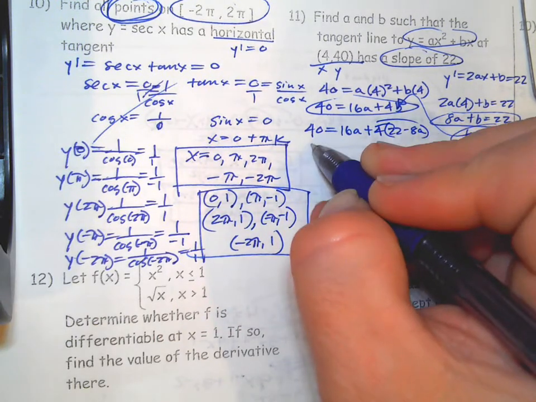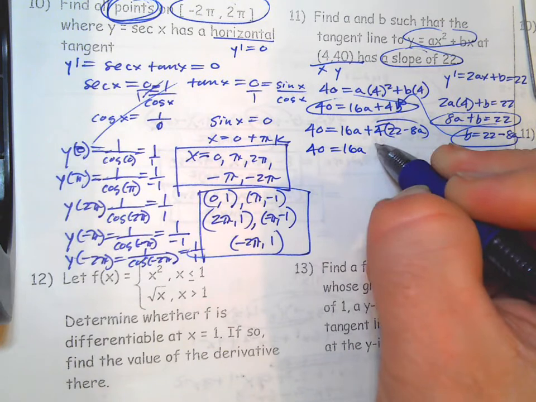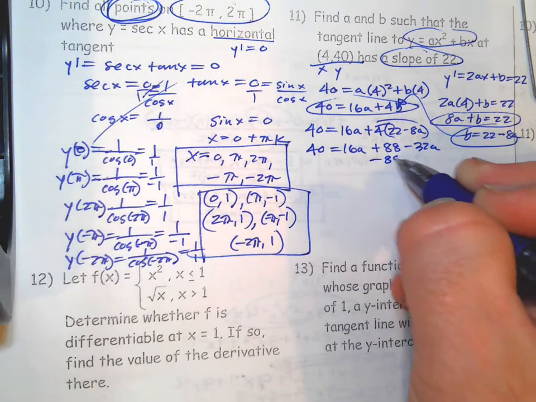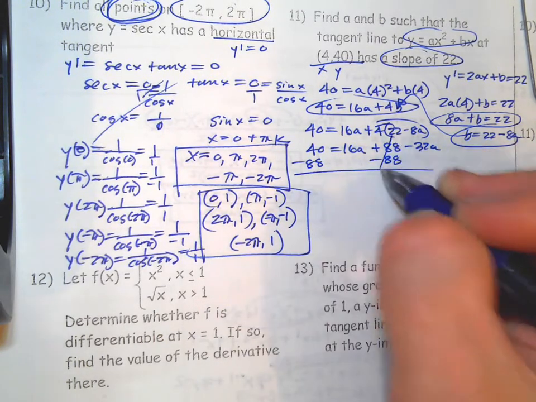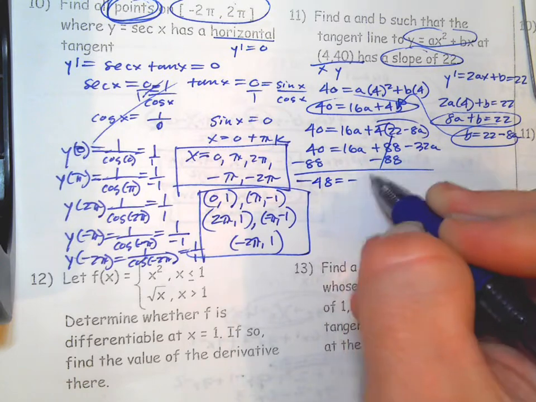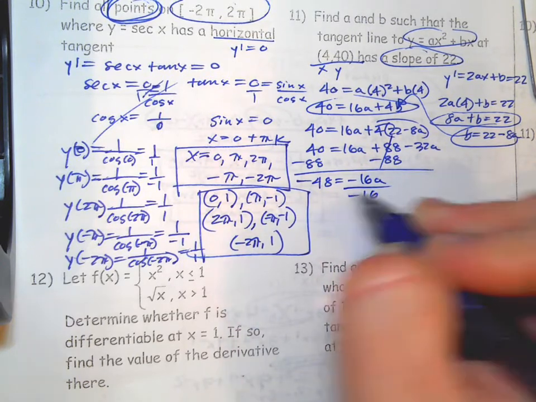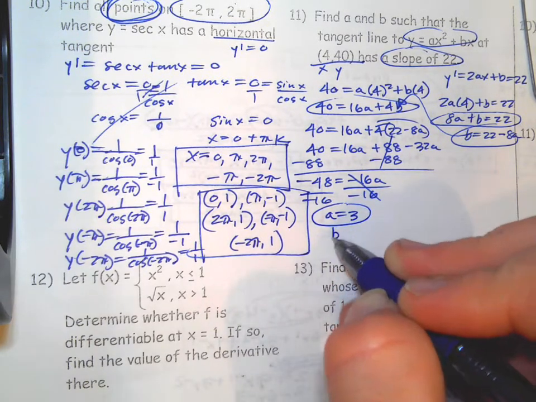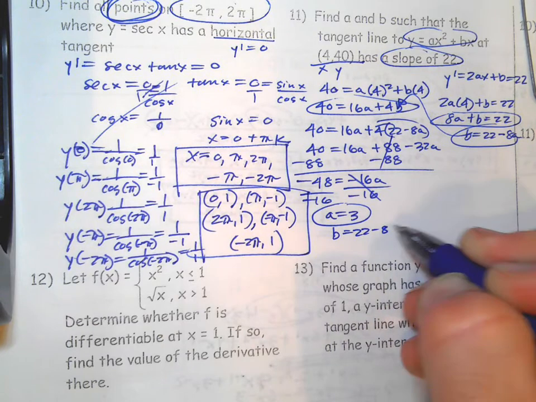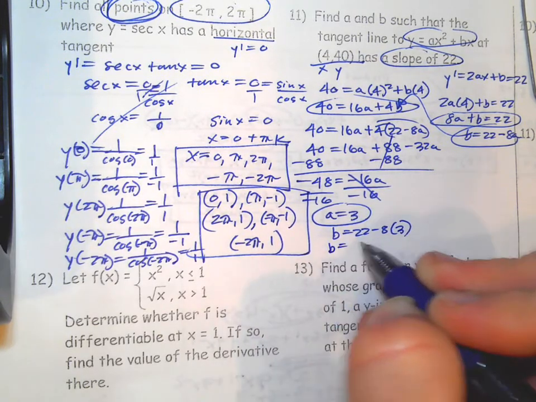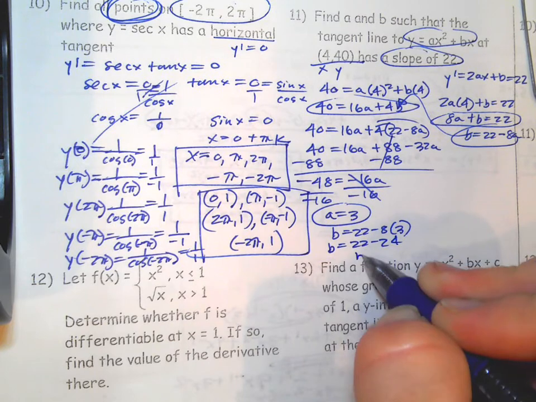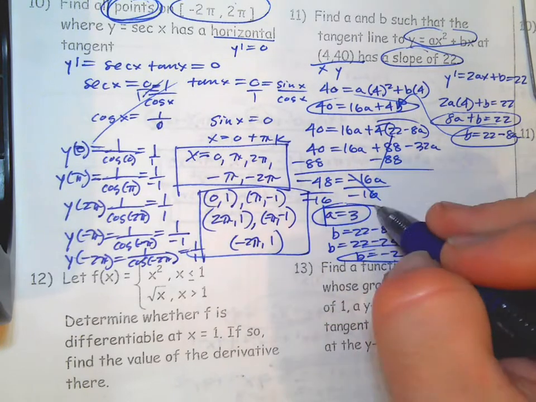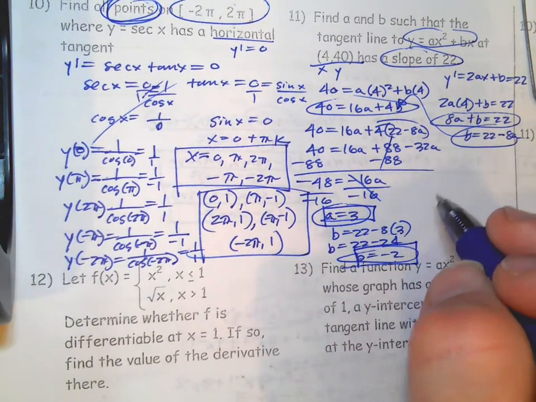So we just have to be careful. Just keep solving. A equals 3, which means that b equals 22 minus 8 times a, which is 3. So it's 22 minus 24, and b equals negative 2. So there you go: a equals 3, b equals negative 2.